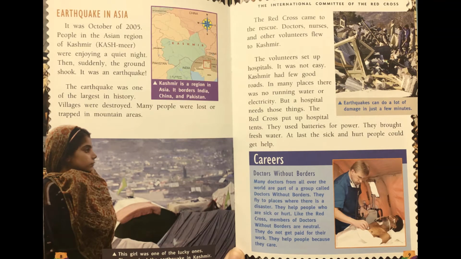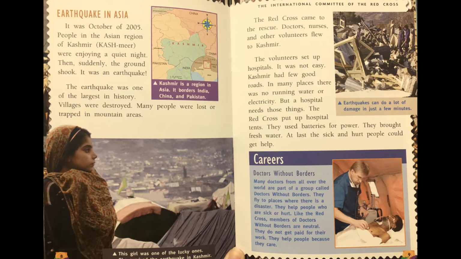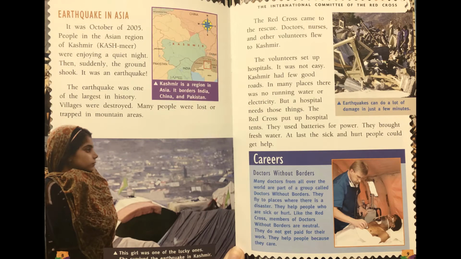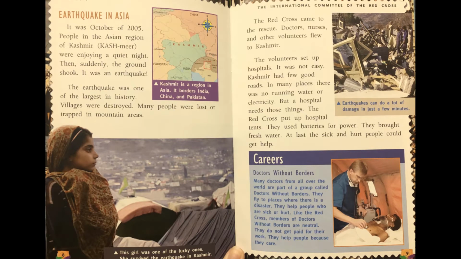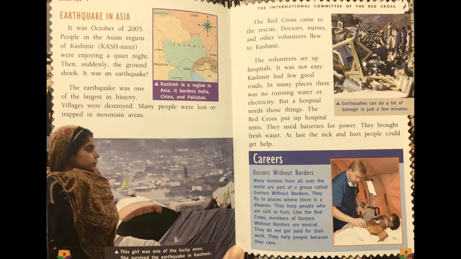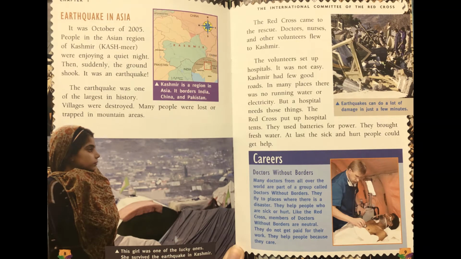Doctors, nurses, and other volunteers flew to Kashmir. The volunteers set up hospitals. It was not easy. Kashmir had few good roads. In many places, there was no running water or electricity. But a hospital needs those things. The Red Cross put up hospital tents. They used batteries for power. They brought fresh water. At last, the sick and hurt people could get help.